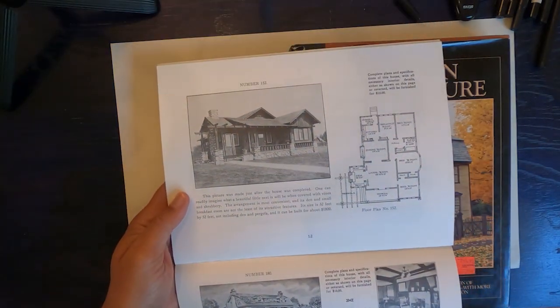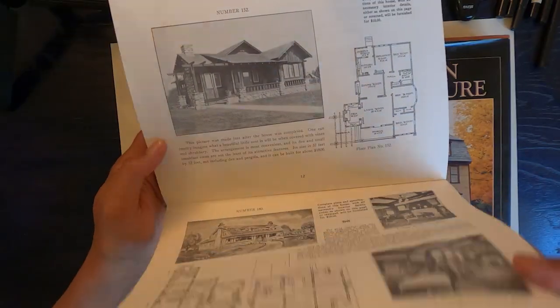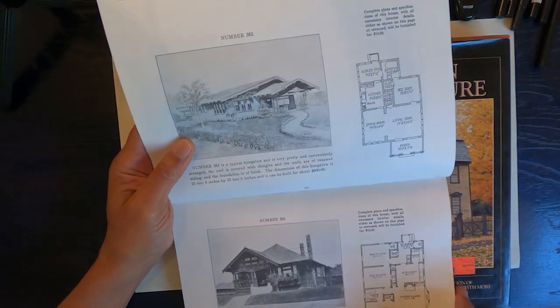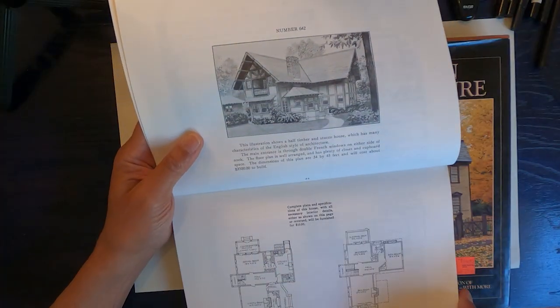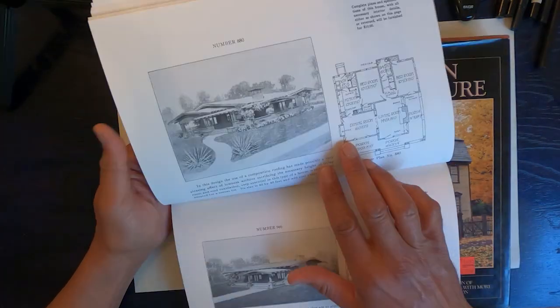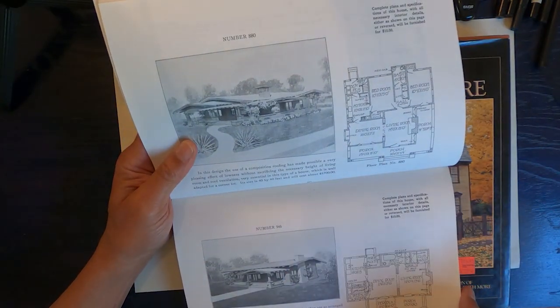Then you had a general contractor figure out all the materials and more detailed plans, and they would build the house on the spot that you had bought.